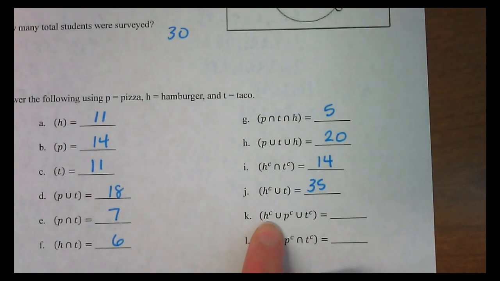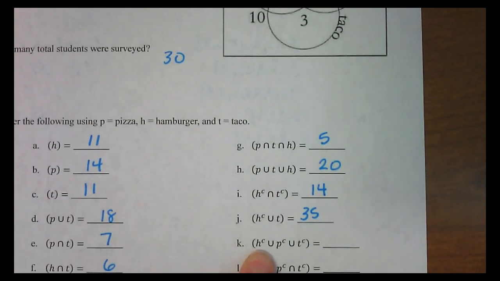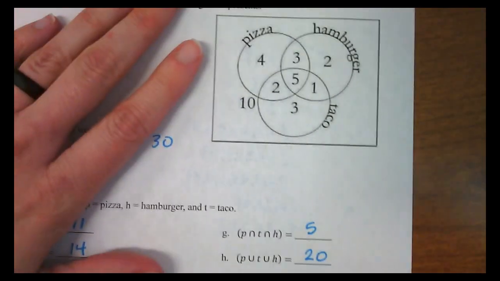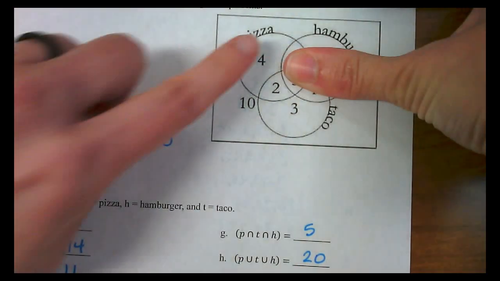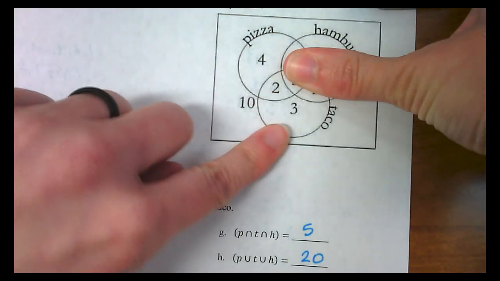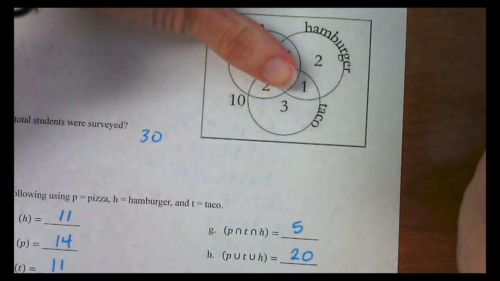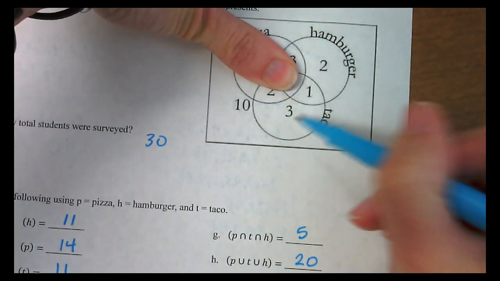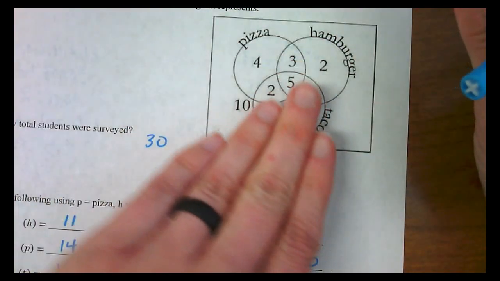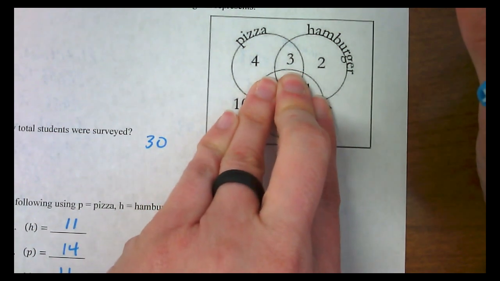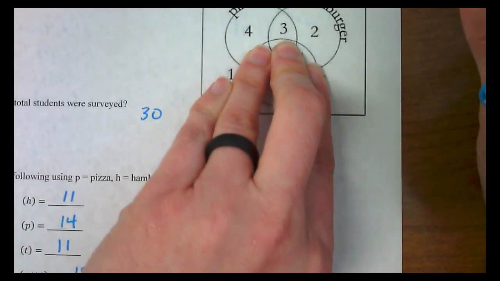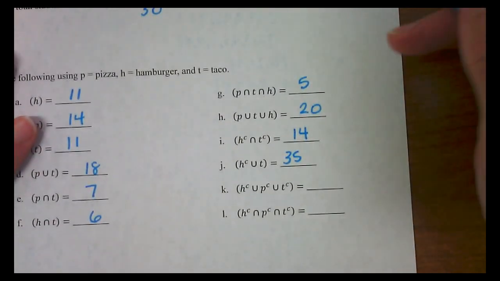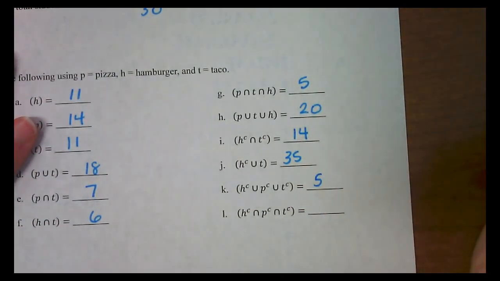Everything that's in the complement of hamburger, everything that's in the complement of pizza. So everything that's in the complement of hamburger would be these 3 or these 4 things. Everything that's in the complement of pizza would be all of these. Everything that's in the complement of taco would be all of these. And I'm saying union all of them. So the only thing that would be left out would be that 5.